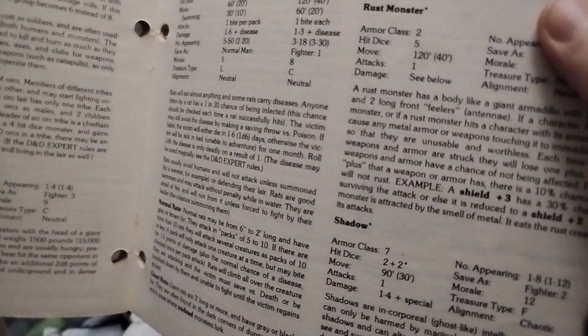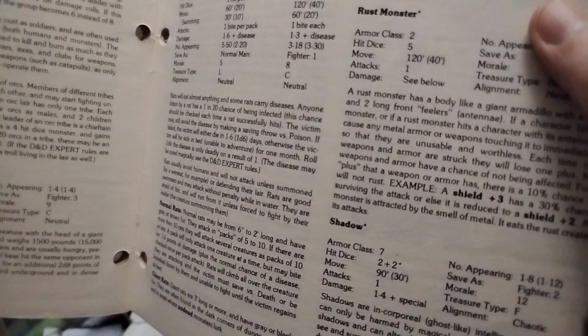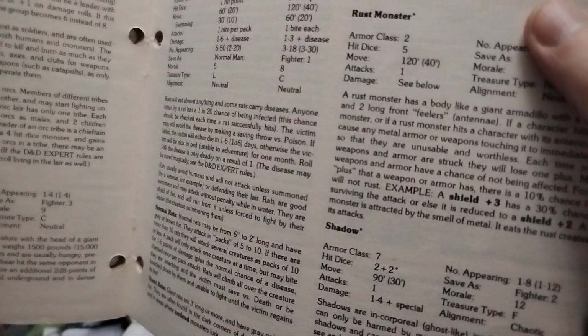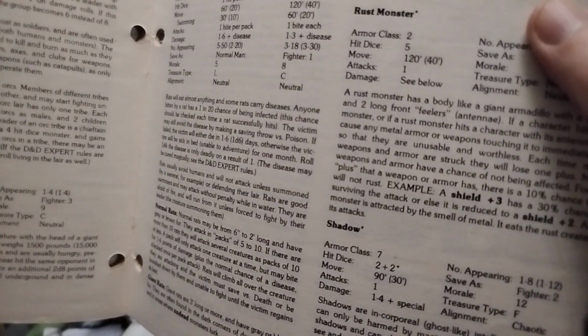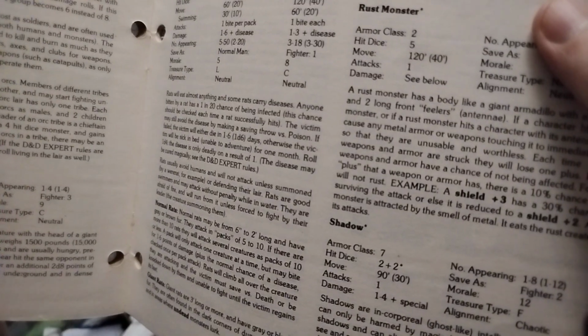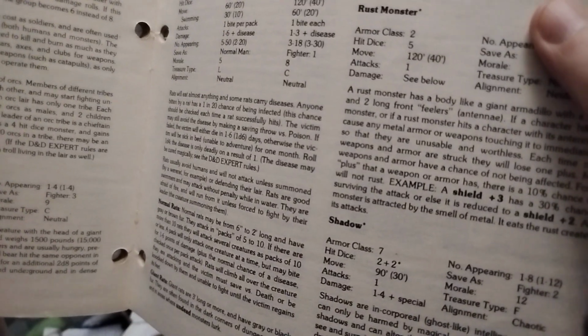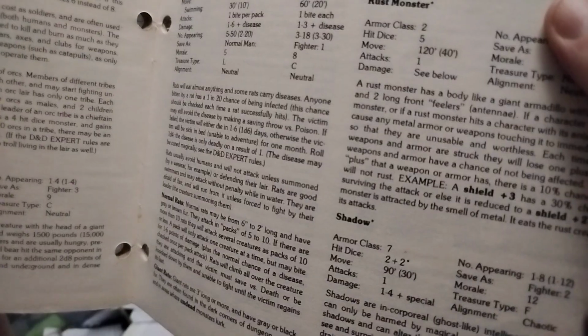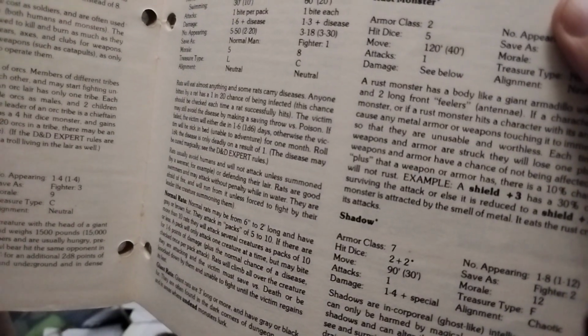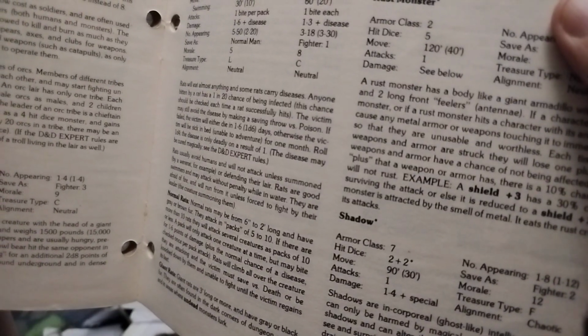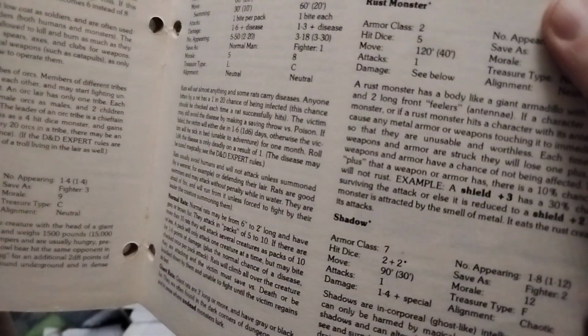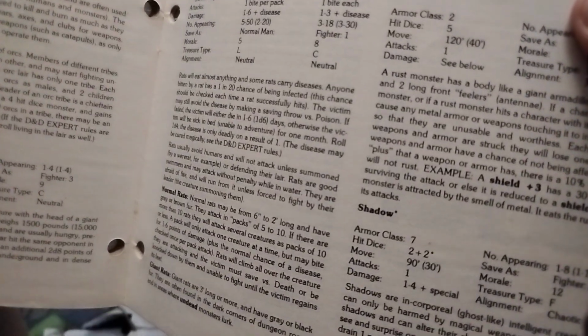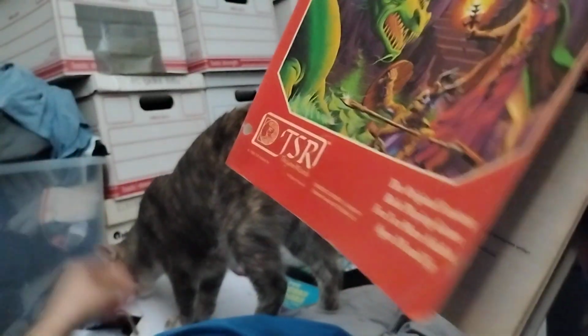If failed, the victim will either die in 1 to 6 days or otherwise be sick and unable to adventure for 1 month. Roll 1d4. The disease is only deadly on a result of 1. The disease may be cured magically. See D&D expert rules. Rats usually avoid humans and will not attack unless bitten.